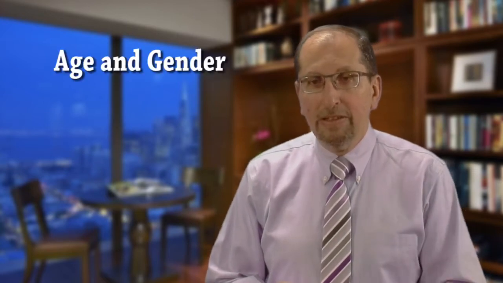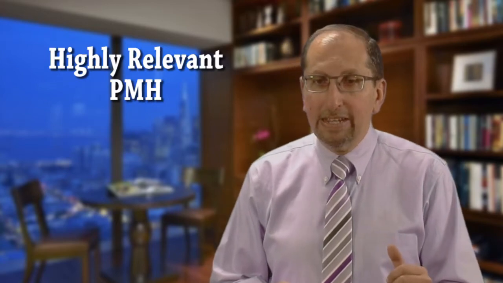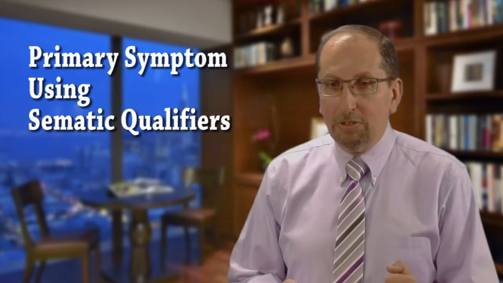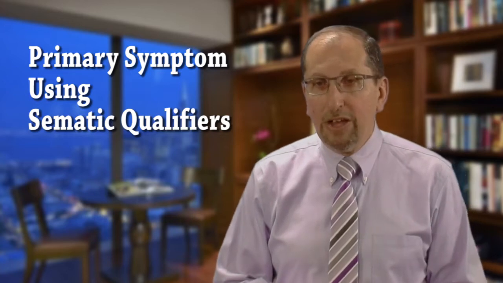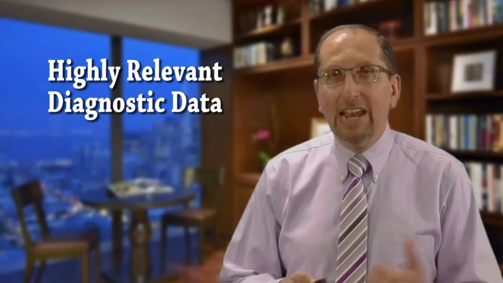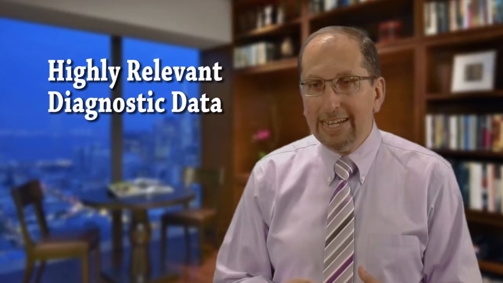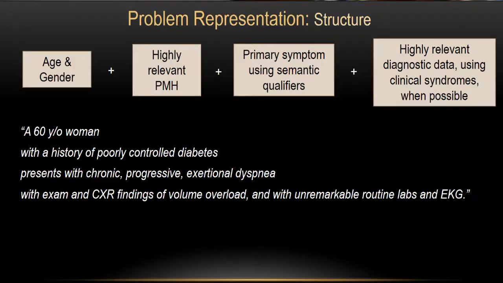The structure of the problem representation. We start the problem representation statement, or these two sentences, with age and gender, then highly relevant past medical history, then the primary symptom or symptoms using semantic qualifiers, and followed by the highly relevant diagnostic data using clinical syndromes whenever possible. Let me give you some examples. A 60-year-old woman, age and gender, with a history of poorly controlled diabetes, highly relevant past medical history, presents with chronic progressive exertional dyspnea.